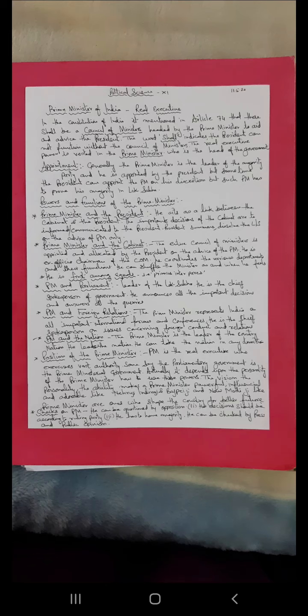This is Political Science, class 11, and the topic today is Prime Minister of India as the real executive. We know in our country we have parliamentary form of government in which the power is vested in the Prime Minister, who is the leader of the majority party in the Lok Sabha. And in the parliamentary form of government, the executive is responsible to the legislature.